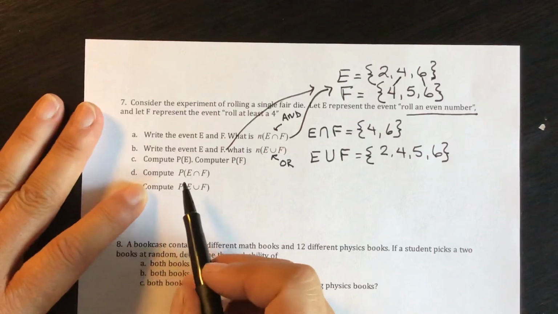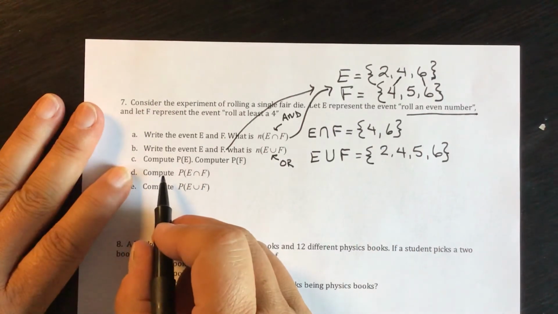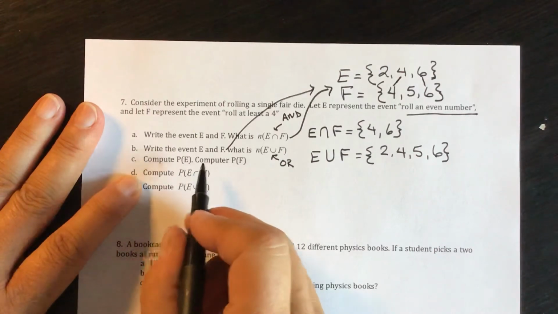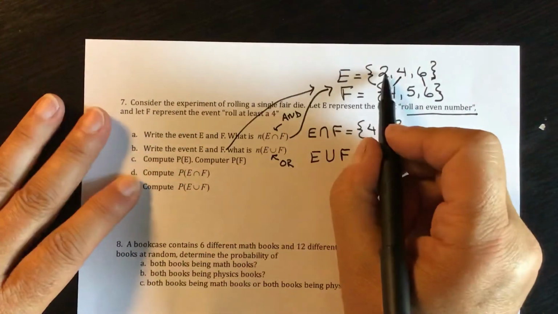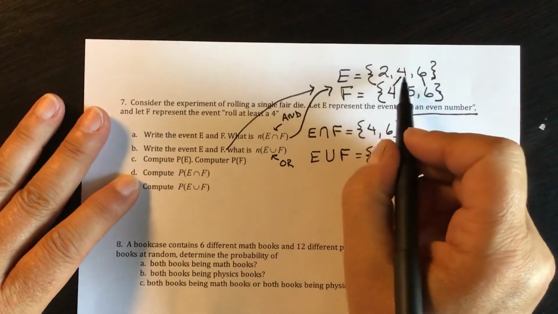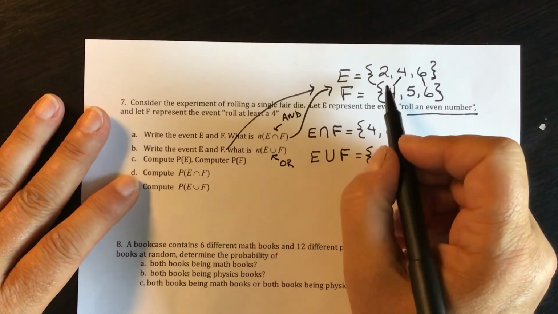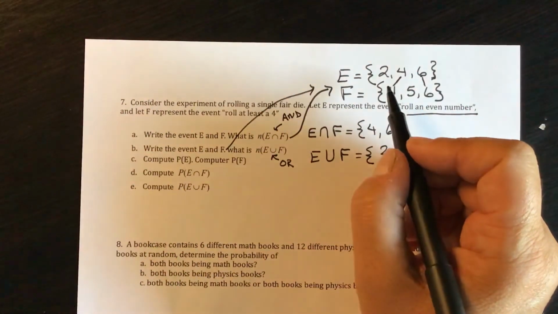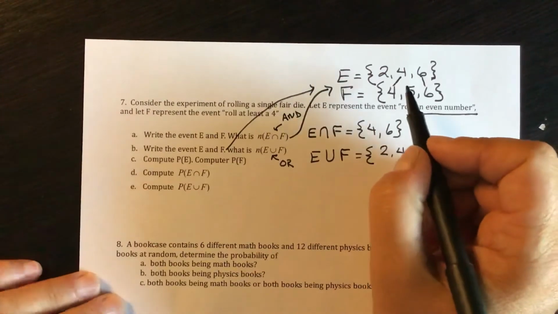All right, so now in part C, it's asking us to compute the probability that E will happen. So the probability is, in a fair die, we have the numbers 1 through 6.